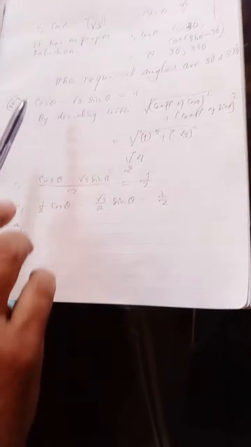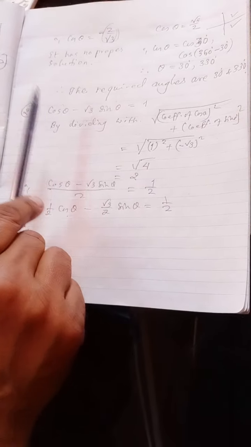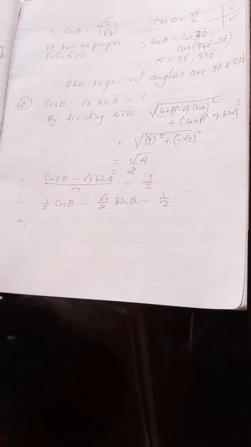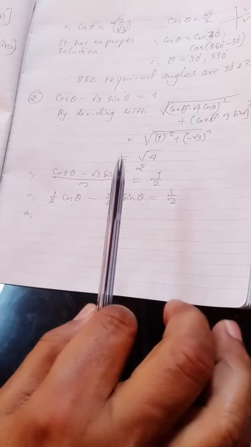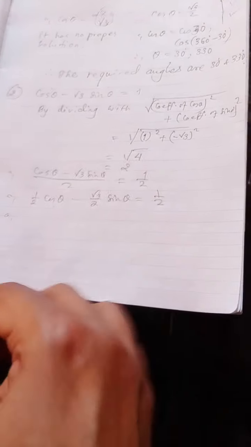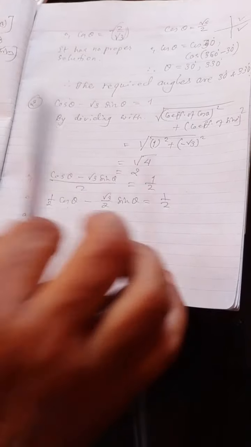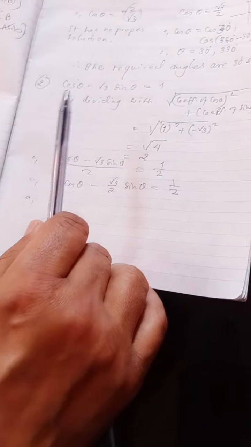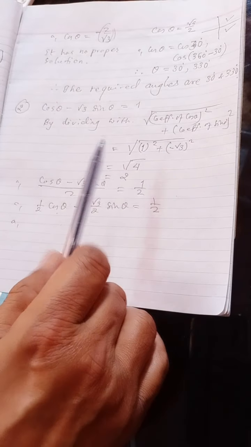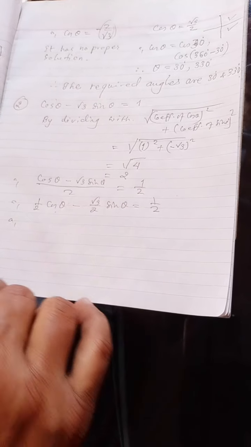This is the exceptional case. Firstly, if there is cos theta and a negative sign, then always we have to use the similar type of trigonometric identities. Okay, always remember it. But in other cases, for other types of problems, we have to use the opposite one.